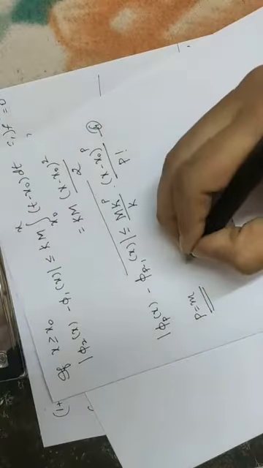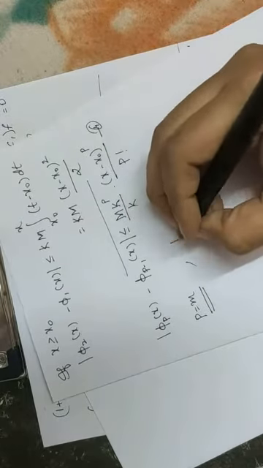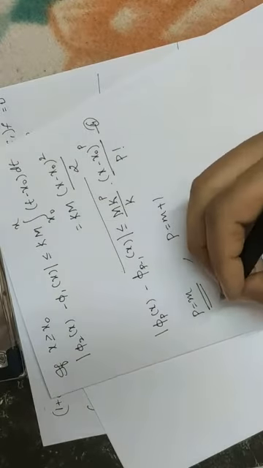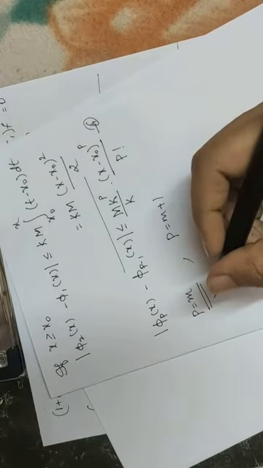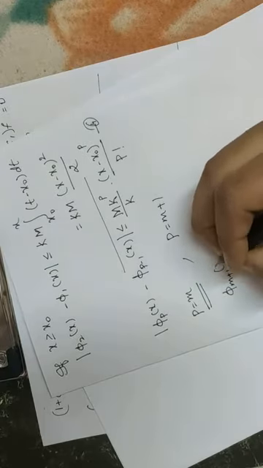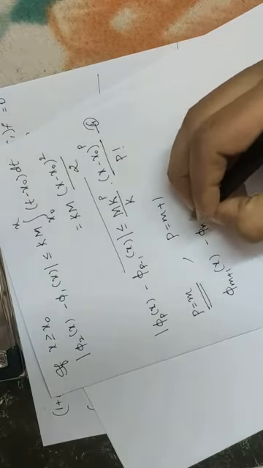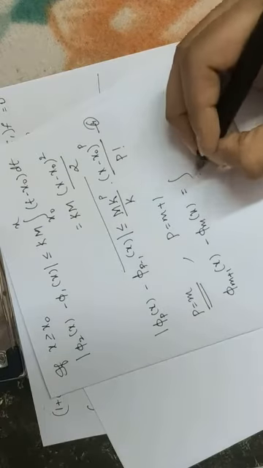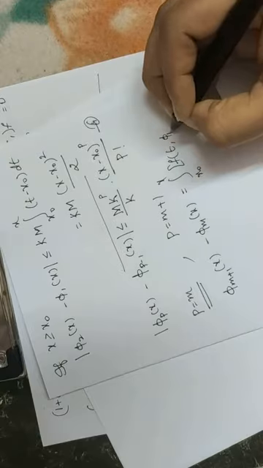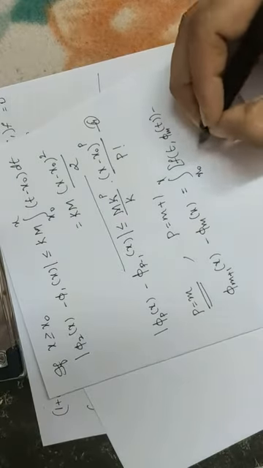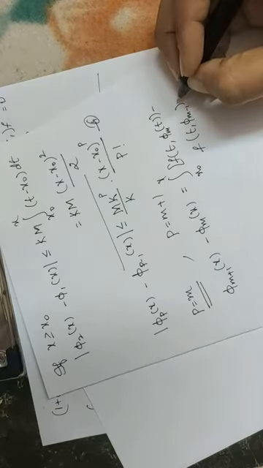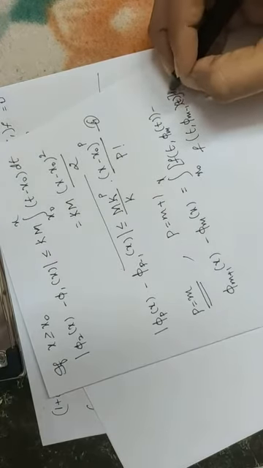Then you will prove the same process is true for p is equal to m plus 1, right? So again, from the definition of phi m plus 1 and phi m, I can write phi m plus 1 of x minus phi m of x is equal to integral x naught to x of f of t comma phi m of t minus f of t comma phi m minus 1 of t into dt.